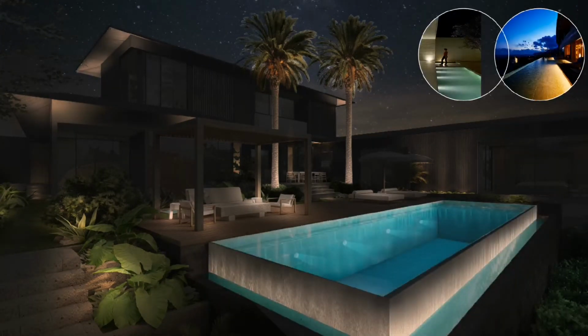For the pool, we combine the cool white color for the general lighting of the pool with the warm white linear lighting to create accent of the wall, this one. So this combination of color will show the form of the pool.